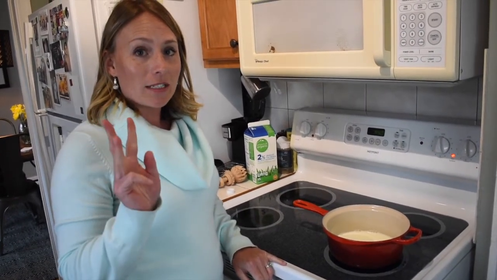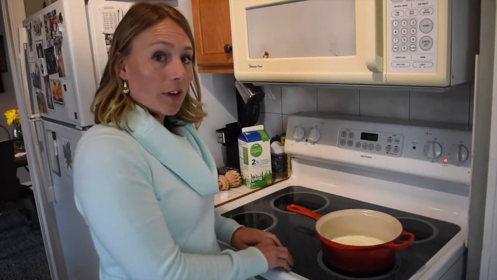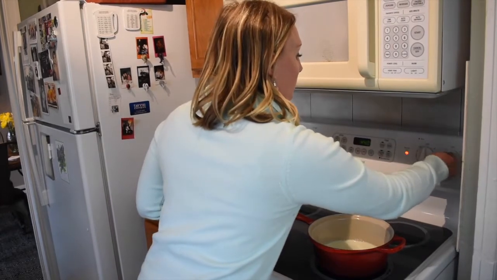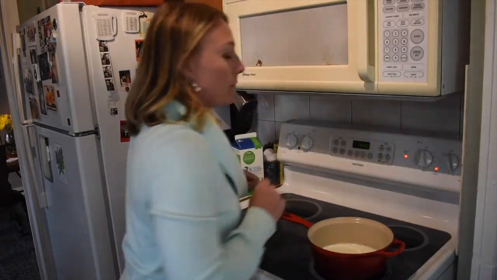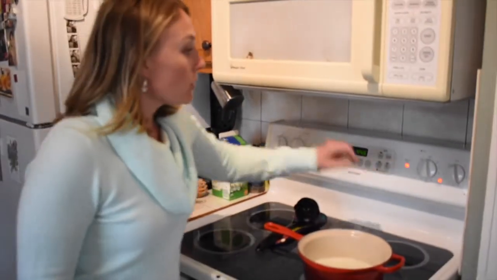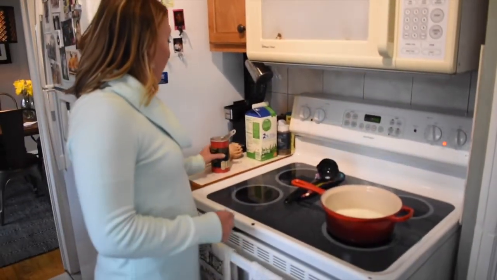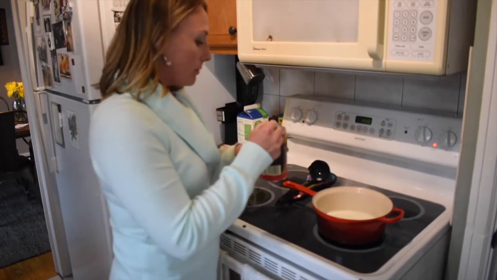Paso 3. Turn the estufa on to medium to warm the leche. When the leche is warmed, turn off the estufa, then add the chocolate.